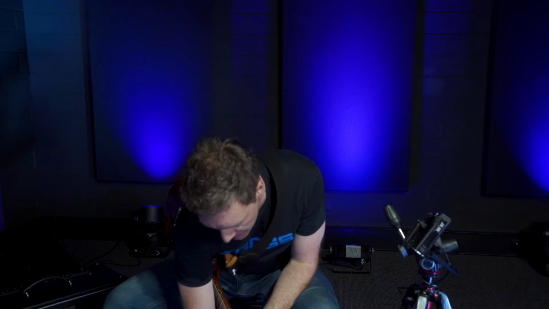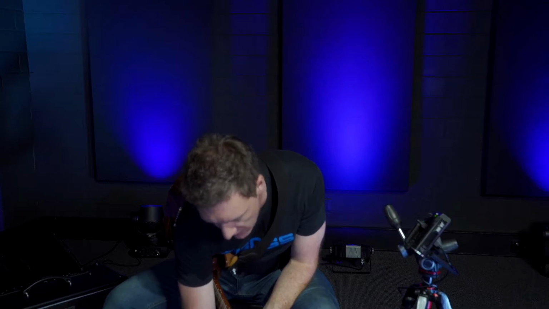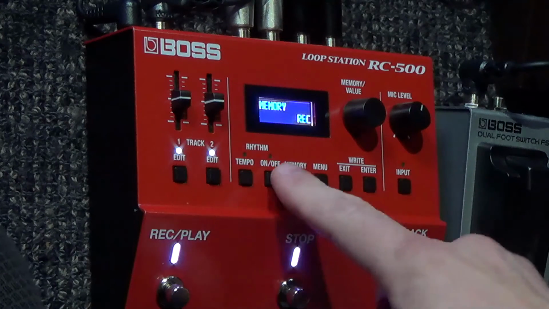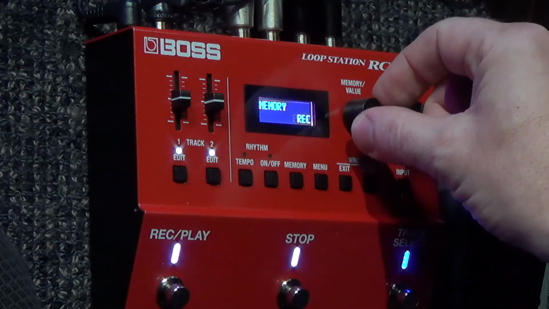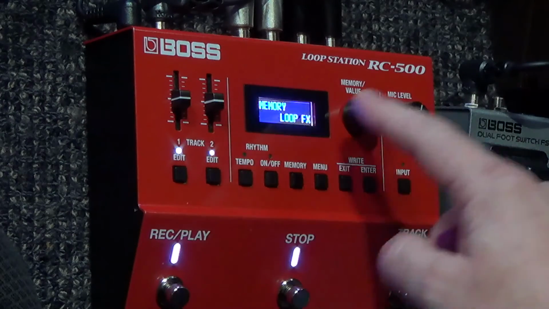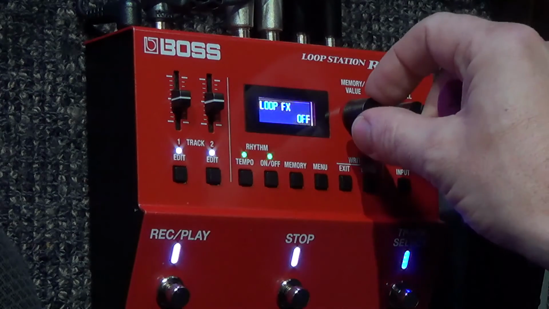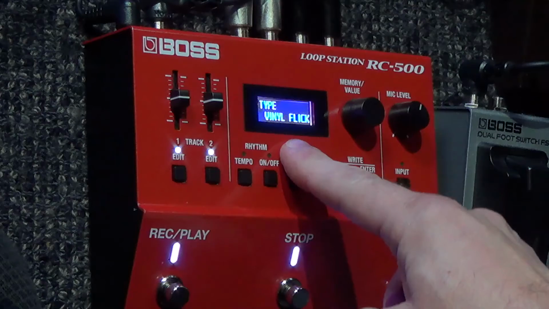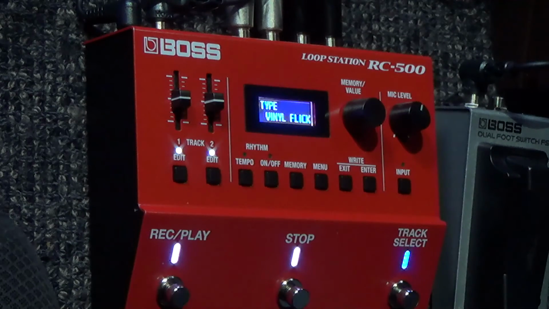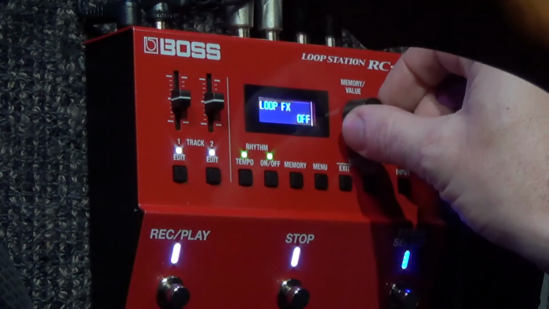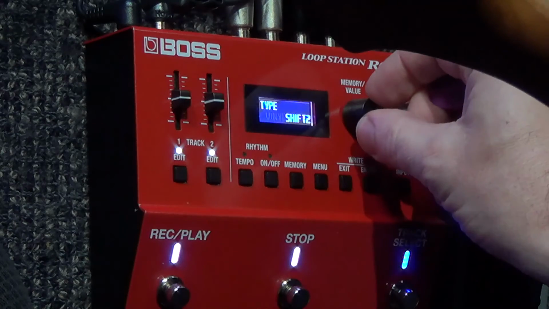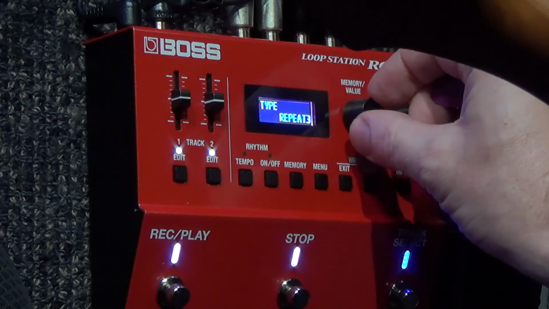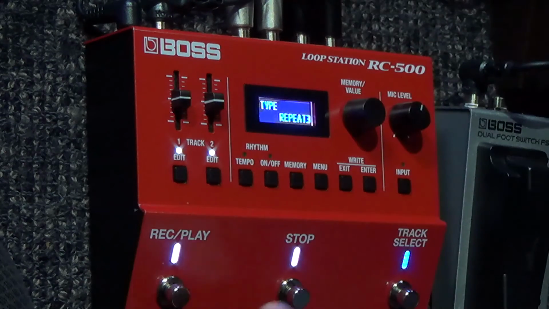So let's go and have a listen to some of those different effects in there. I press memory here, which shows me things that are just about this particular memory. And I can go to loop effects here, and then we can have a look at them. So that was vinyl flick, right? The one that sounds like the vinyl record slowing down, that was vinyl flick. But there are a whole bunch of different effects here. So let's have a listen to a couple of the others. Okay, so here's repeat. So let's play our tracks again.